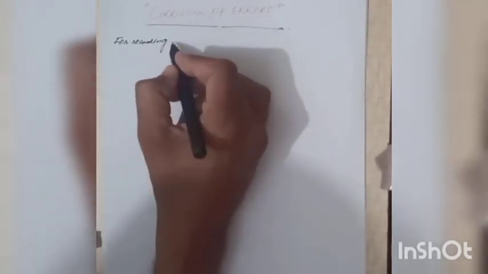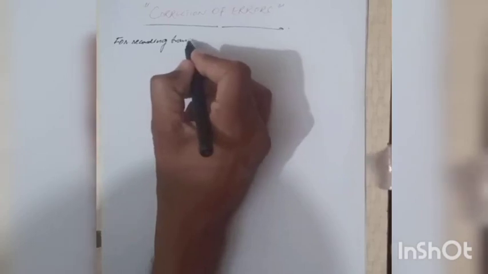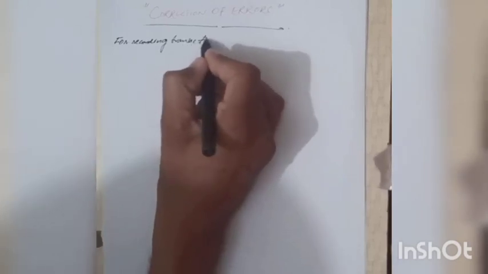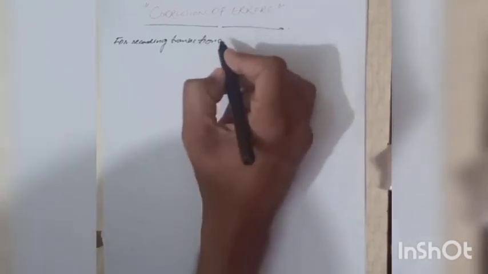So today we will learn about the correction of errors. First of all, I apologize for the camera result, and for your convenience, I'm just telling you each and everything which I'm writing down, and we will discuss the types of error here.